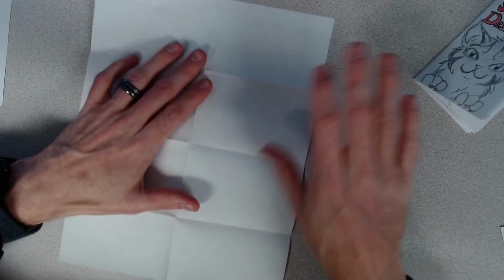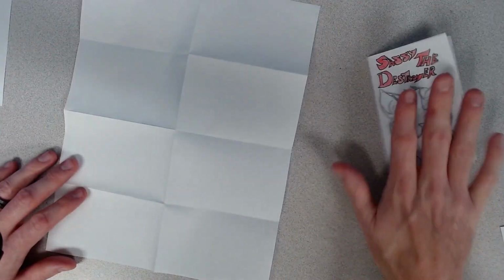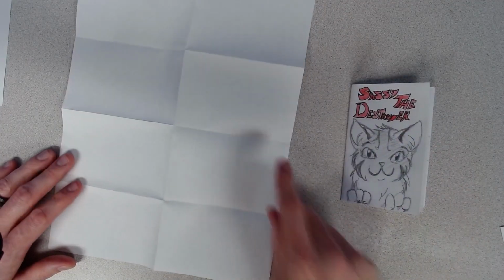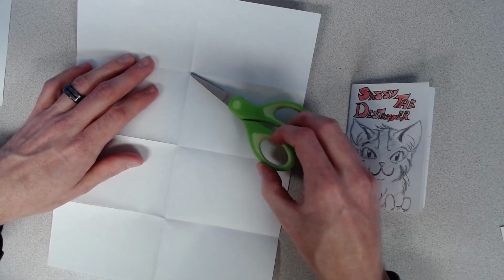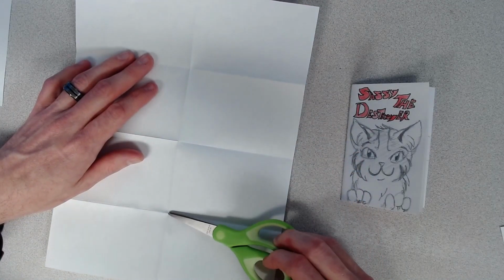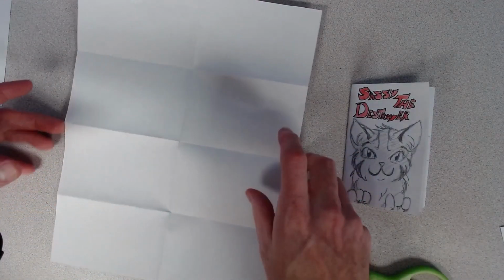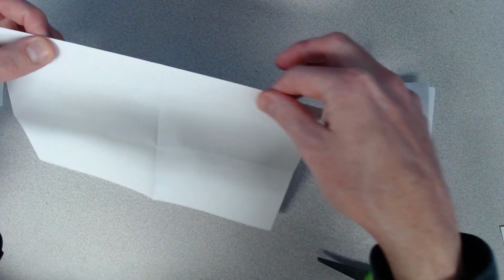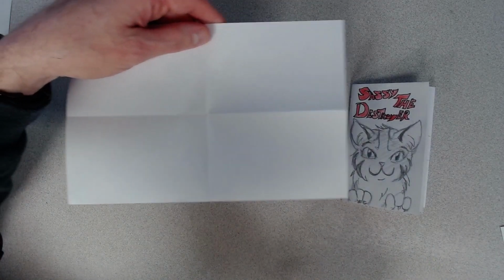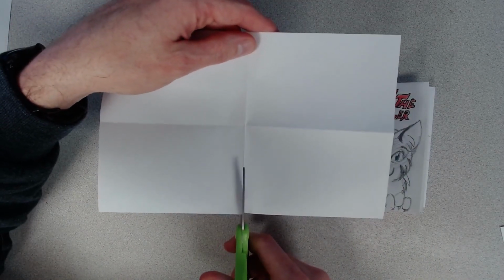And in order for this to fold correctly into a comic book, we're actually going to need to cut it. And we are going to need to cut it between this fold and that fold. The easiest way to do that is to fold this in half like that, and then just cut up your folded area.